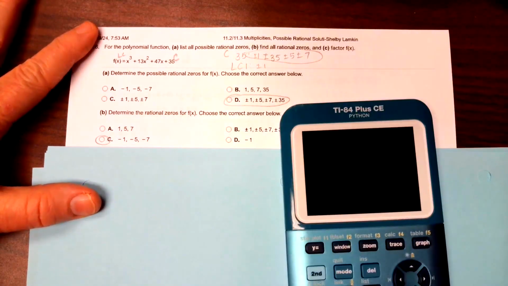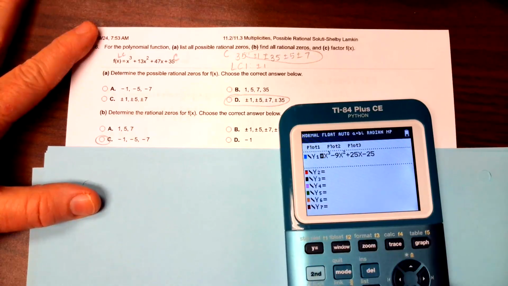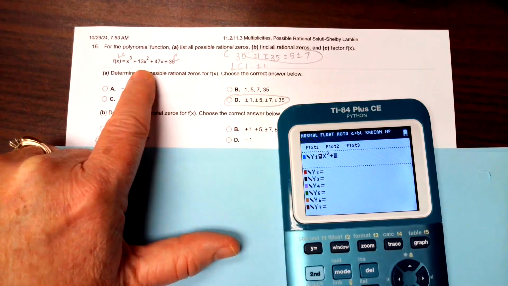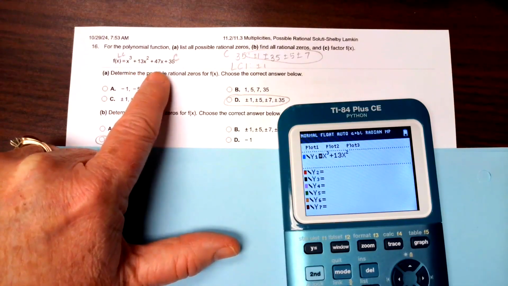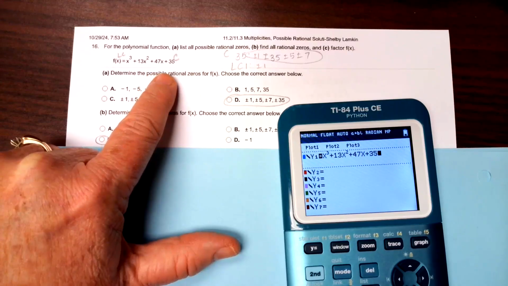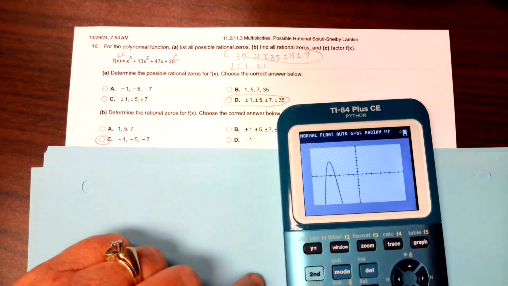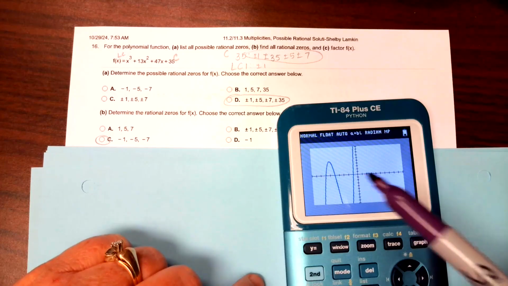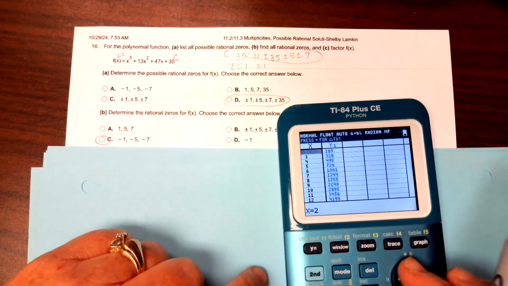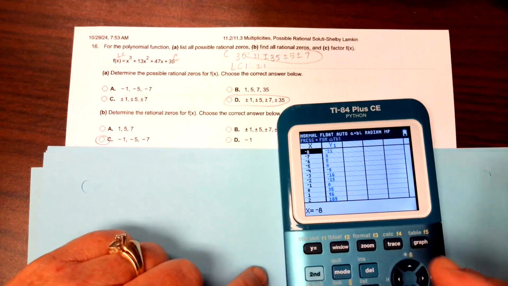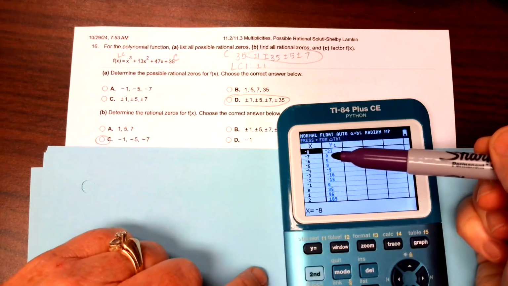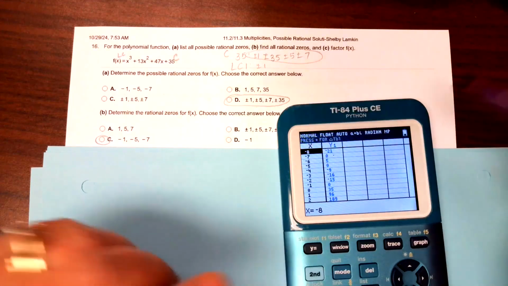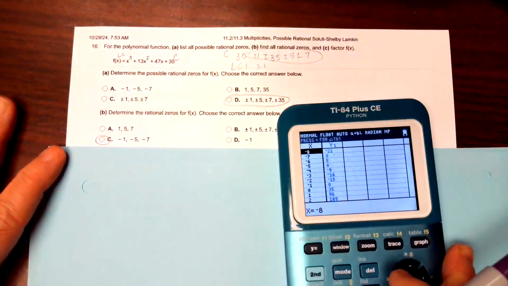So I want you to take your calculator, and we're going to put that function in our calculator. It is x to the 3rd plus 13x squared plus 47x plus 35. And there's your graph. You can see that there's 3. One looks like it's at negative 1. Okay, so I'm going to go to the table, and I'm going to scroll around and look at these values. You know what I'm looking for? I'm looking for these zeros. I see one at negative 7. I see one at negative 5. I see one at negative 1. This problem, you could get all that you needed from the table, so that answer choice is C.